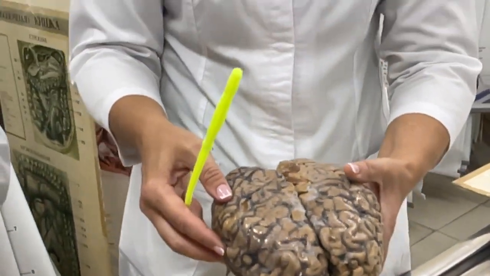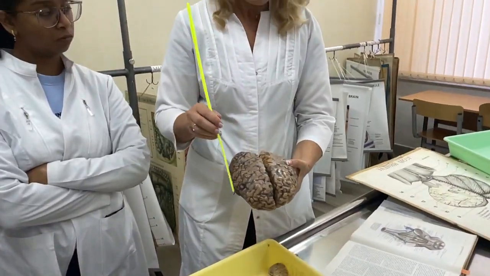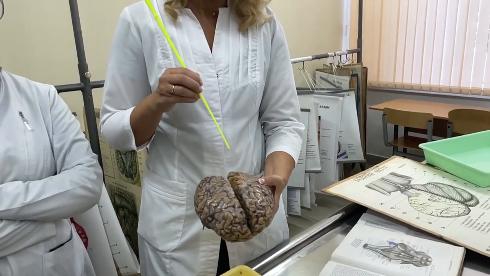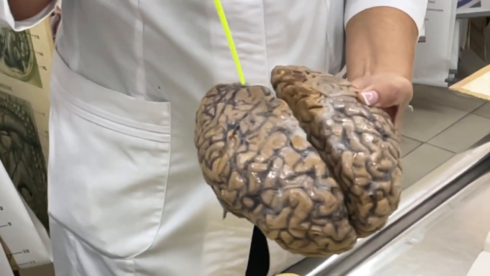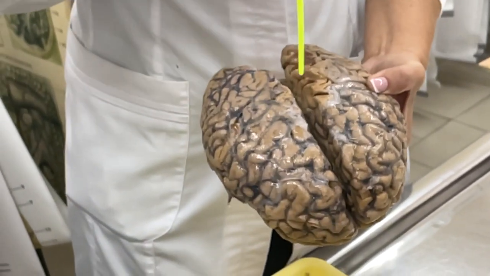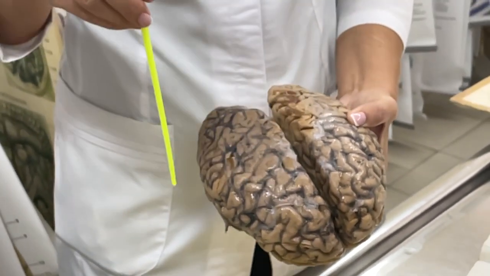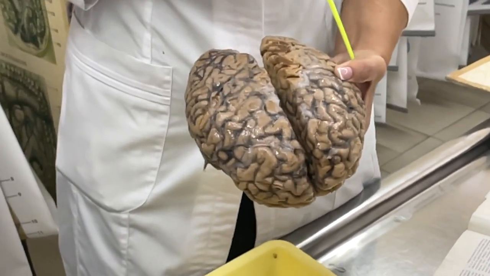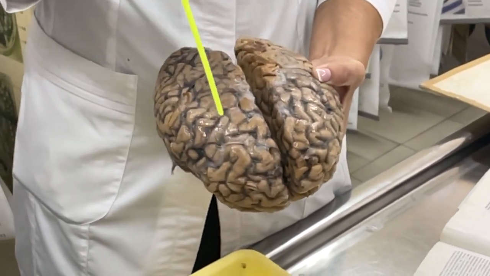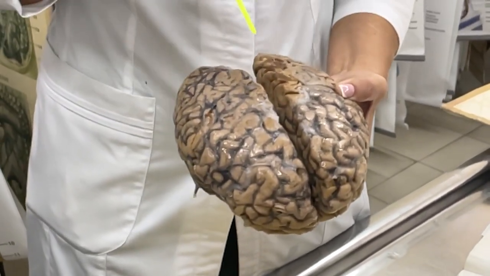Telencephalon is represented with hemispheres, right and left hemispheres. The surface of them is covered with gray matter. There are basal ganglia located inside. And the part of the telencephalon also includes the rhinencephalon, or olfactory brain.